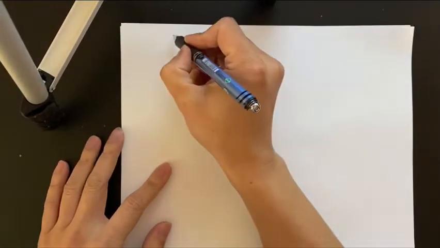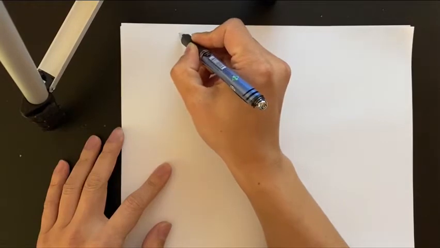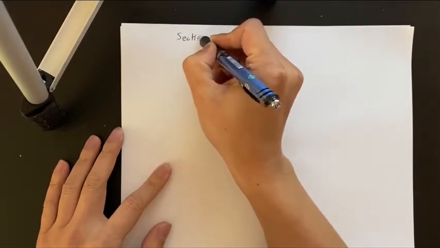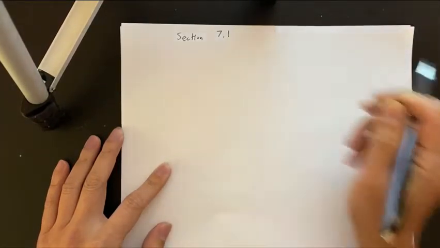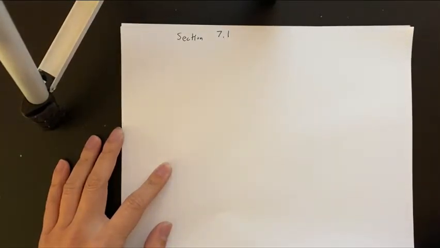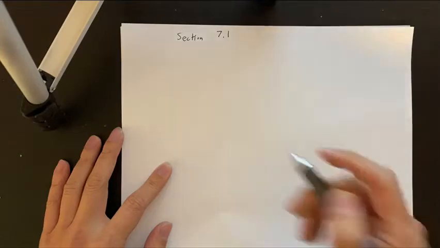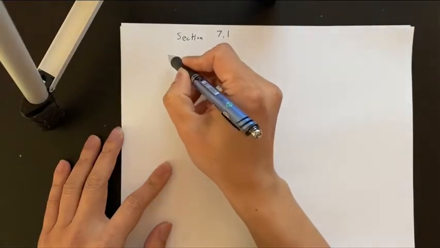Hello, so this is going to be the second half of section 7.1. So we're still in section 7.1, and I'm going to be covering the reciprocal identities and the cofunction identities.